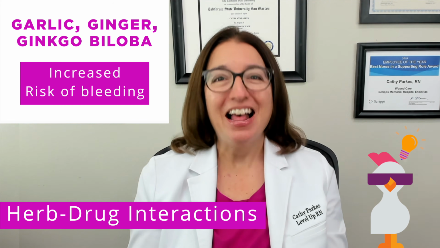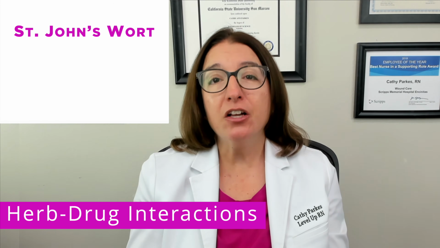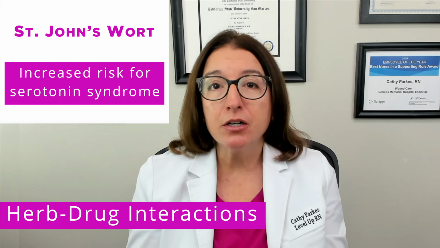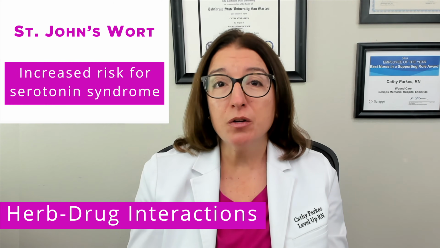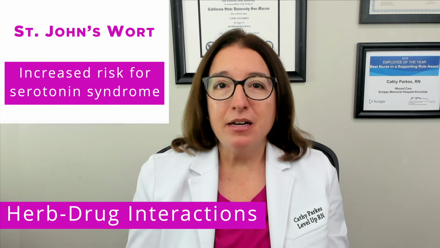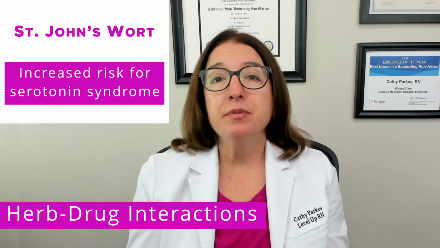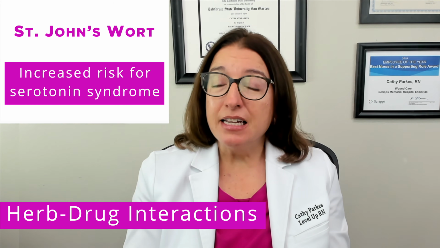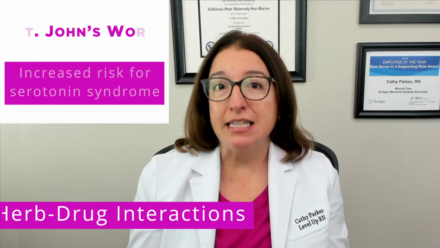Other important herb-drug interactions include St. John's wort, which can increase the risk for serotonin syndrome when taken with a serotonin reuptake inhibitor, such as an SSRI or SNRI. Symptoms of serotonin syndrome include fever, tachycardia, diaphoresis, nausea and vomiting, as well as muscle rigidity. And then valerian is a supplement that is sometimes used for insomnia, anxiety, as well as other disorders. When valerian is taken with a central nervous system depressant, it increases the risk for sedation.